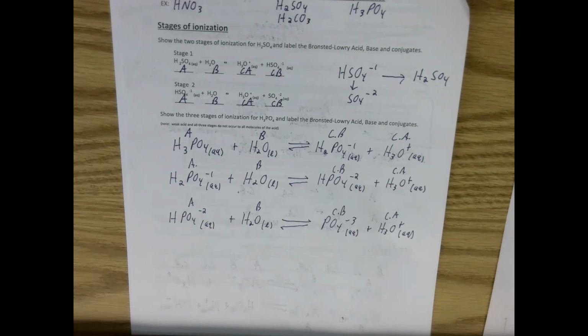And then I labeled the acids, the bases, the conjugate acids, and the conjugate bases. So there are several things I could describe as amphoteric here. I could describe water, H2PO4, HPO4. They can all act as either acids or bases.